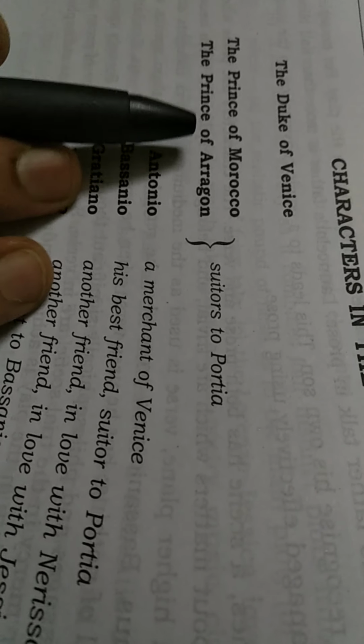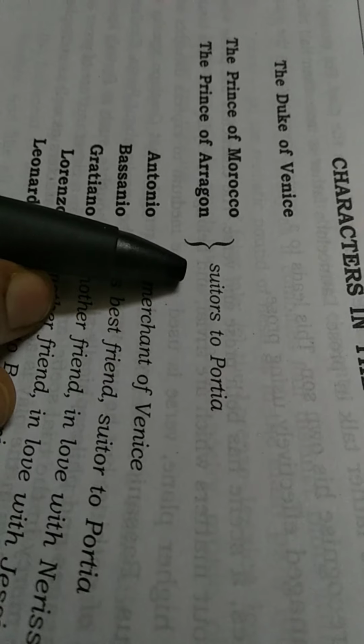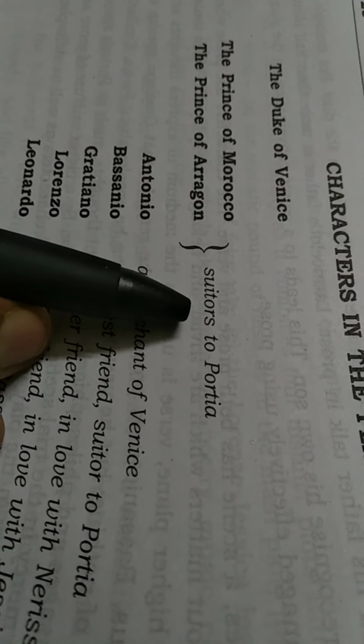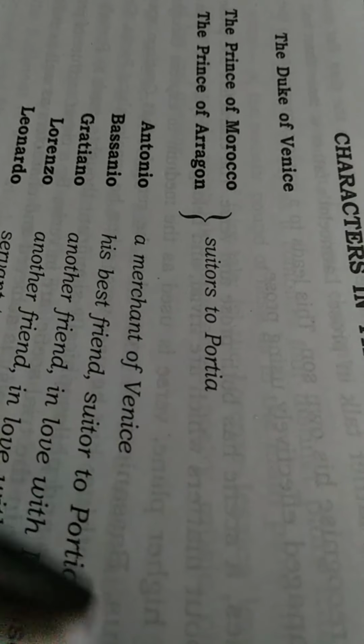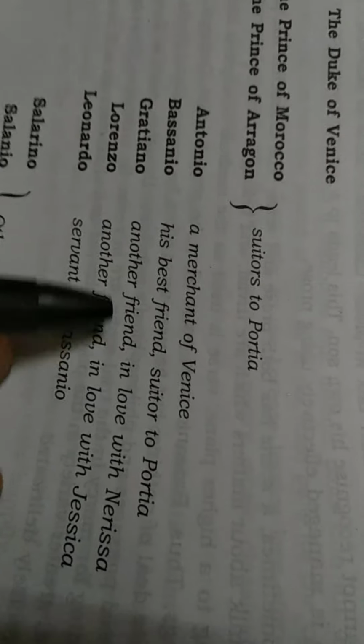The Prince of Morocco and Prince of Aragon came to participate in a competition. There is a competition, you will become aware of it later on, but just now you go through the characters.